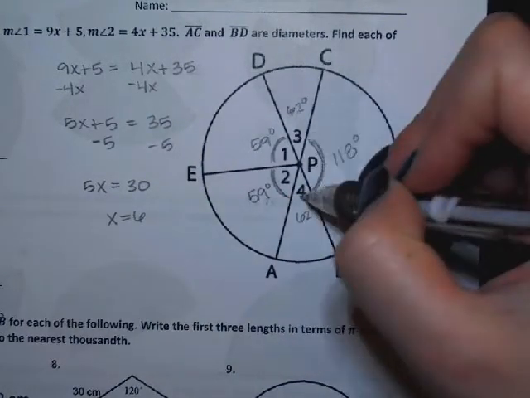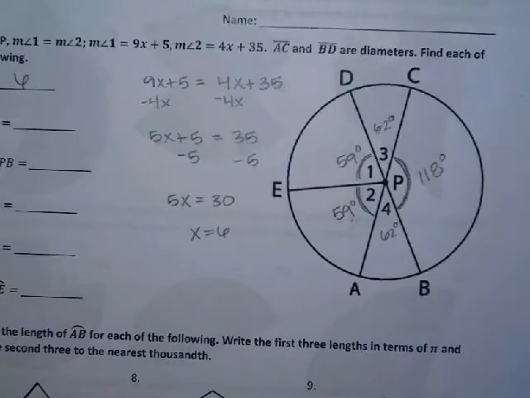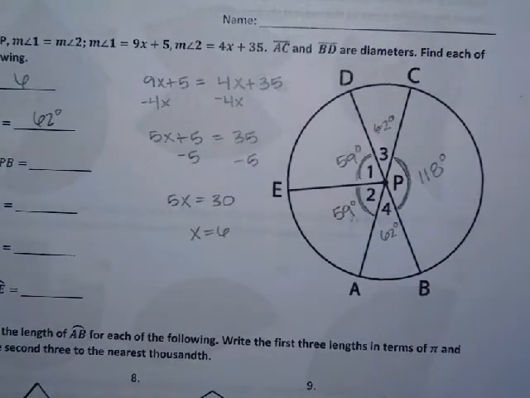Yeah, so these are vertical angles, so they're the same. Okay, so measure of angle 3 is 62. CPD. CPB, sorry. 118.